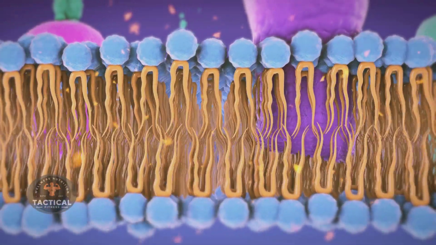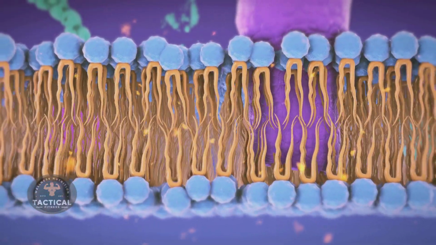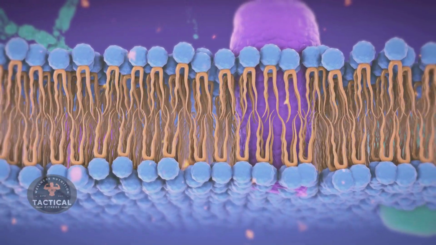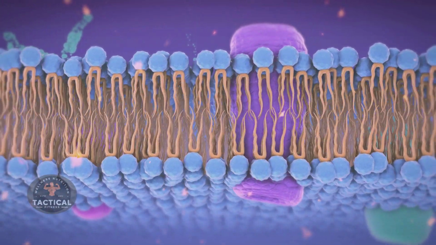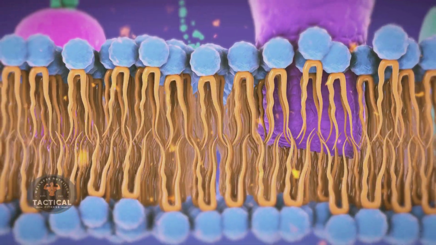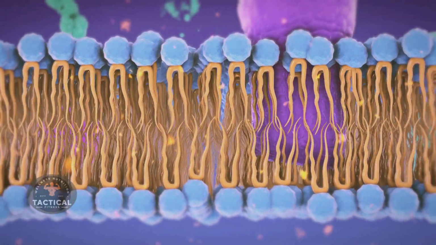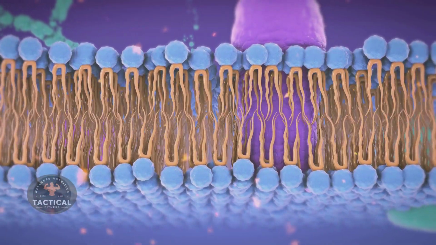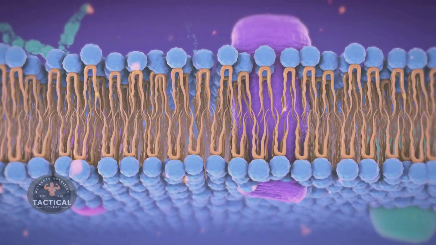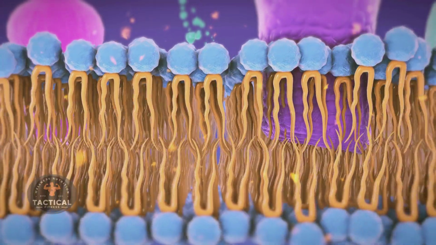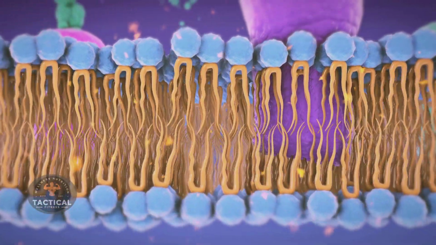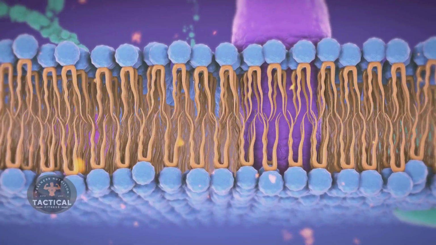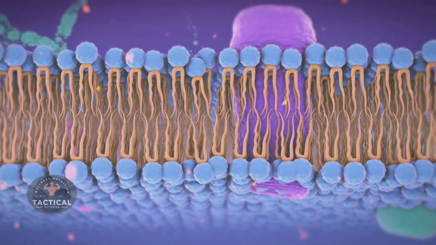The cell membrane is often described as a phospholipid bilayer. What does that mean? Well, it's made up of molecules called phospholipids. Each of these has 2 main parts, a head that loves water, hydrophilic, and tails that repel water, hydrophobic. These phospholipids arrange themselves in 2 layers, the heads facing outwards towards the water-rich environments inside and outside the cell, and the tails pointing inward, away from the water. This unique structure is what keeps the cell's internal environment stable.